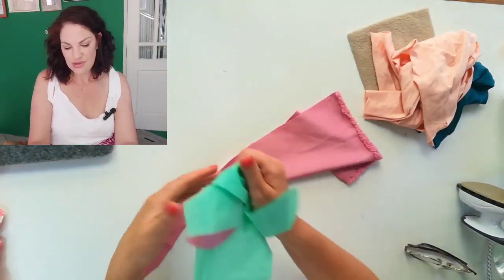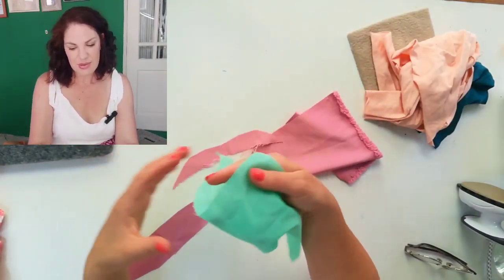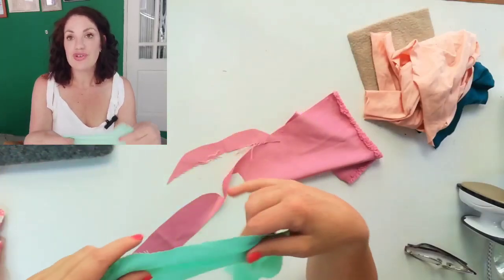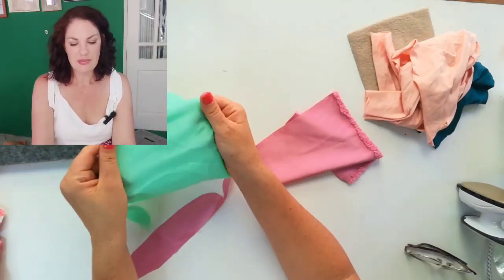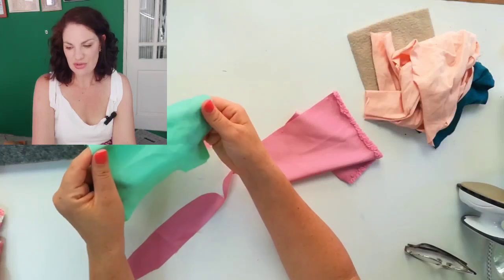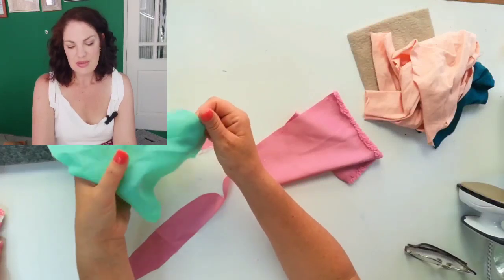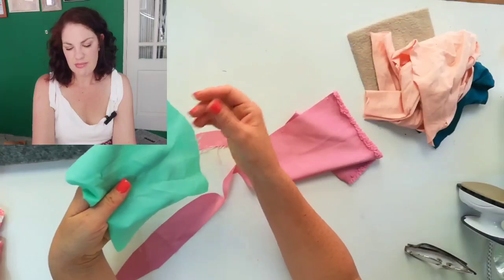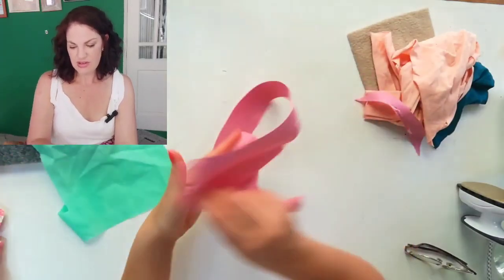And over here I have two polyester fabrics, two synthetic fibers. This is a poly cotton, so it is mixed with a natural fiber, with a cotton, but you can see it's unraveling much more, as is this piece of satin.